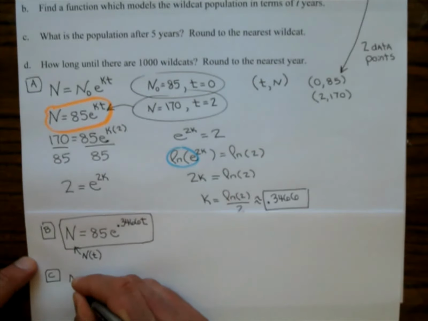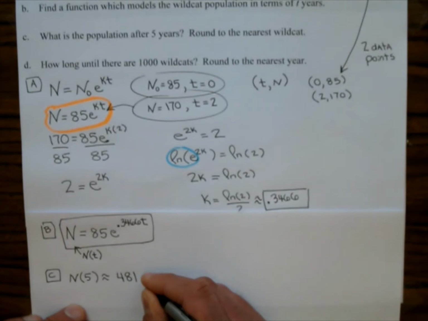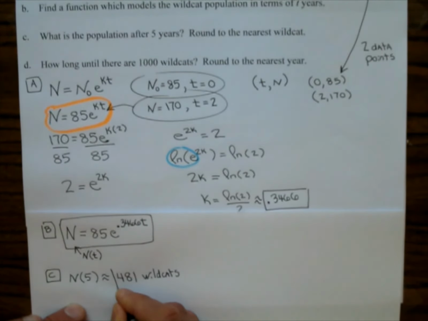So we're going to go n of 5, and we're going to put that into our calculator. When I did that and rounded it, I ended up getting the population being 481 wildcats. And that's the prediction, okay?